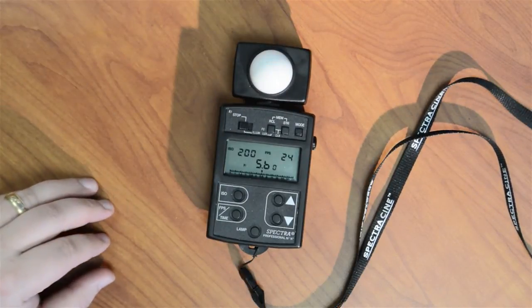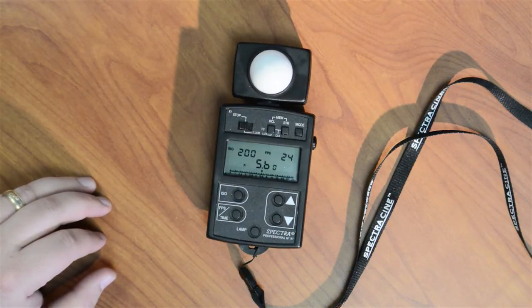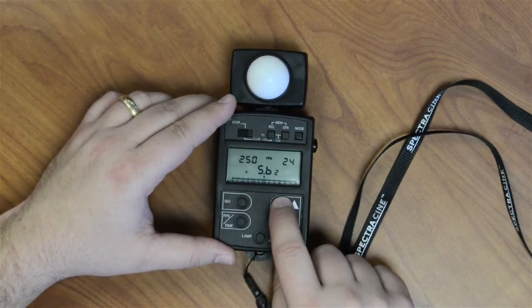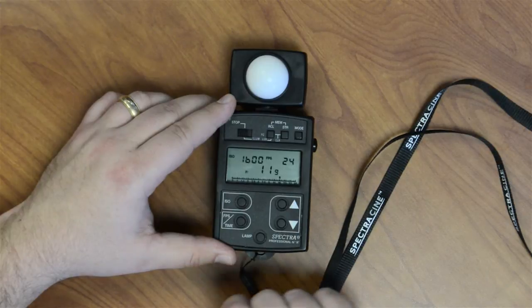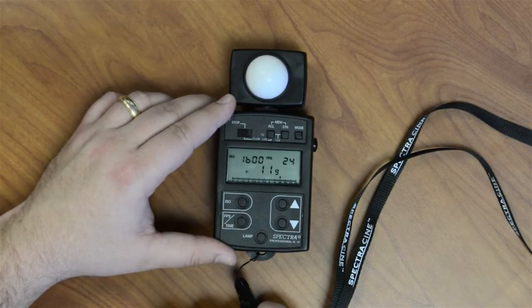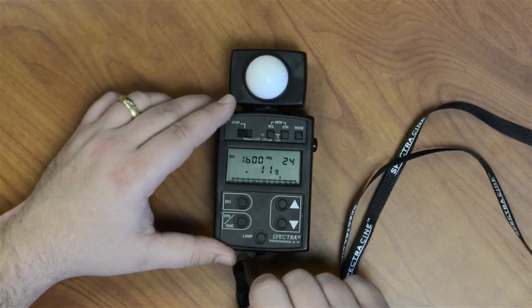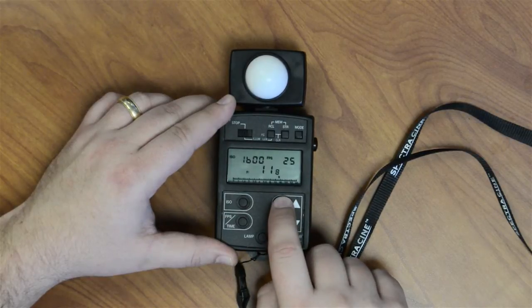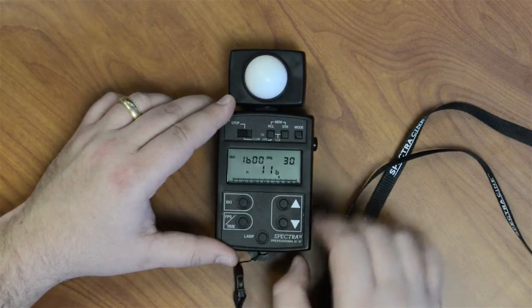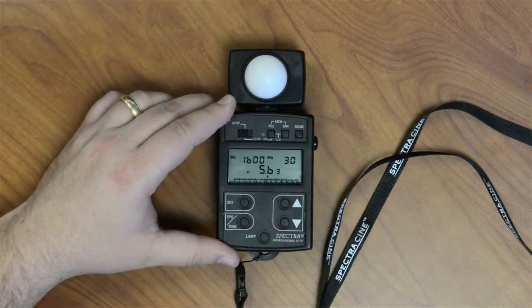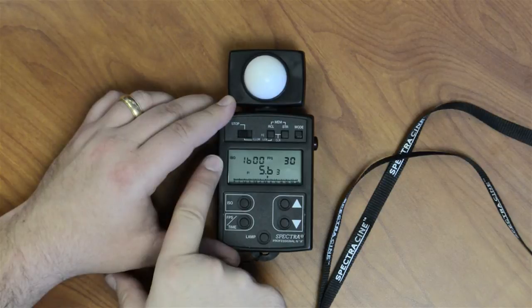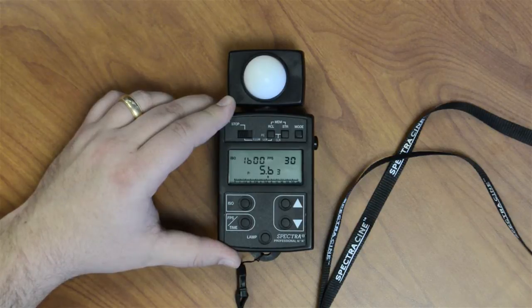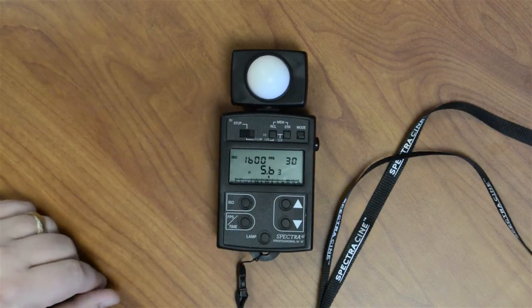If I want to change my ISO, I'm going to go ahead and kill this light, push the ISO button, and change the ISO. So let's say you want to film at ISO 1600, and then I push my ISO button again to lock it in. Let's say I want to change my frames per second. I push the frames per second button and go up to 30. I push the button to sense the light, and it says, okay, if your camera settings are ISO 1600 and your frames per second are 30, we recommend an aperture of 5.6. So that's how this light meter works.